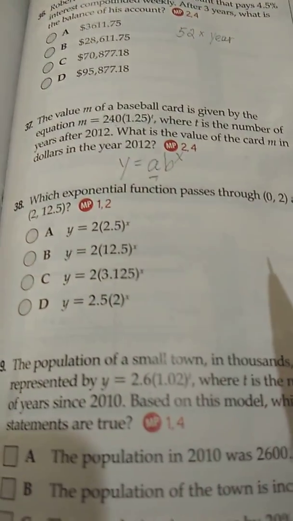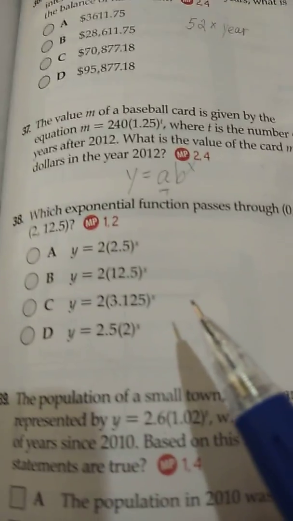If it's 1.25, that means it's increasing by 25% every year. Okay, let's see this one. Which exponential function passes through (0, 2) and (2, 12.5)?